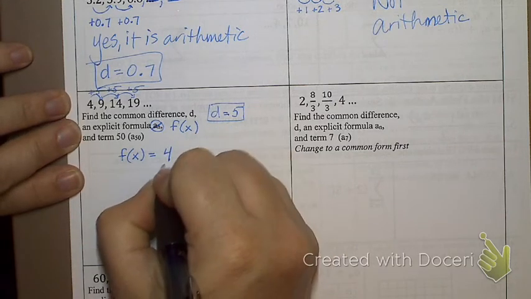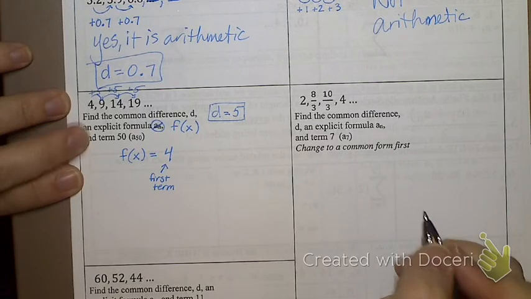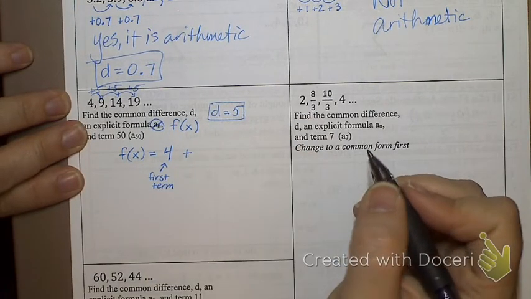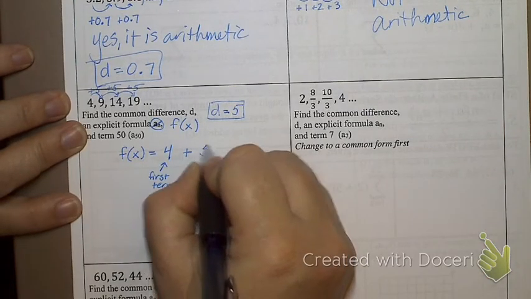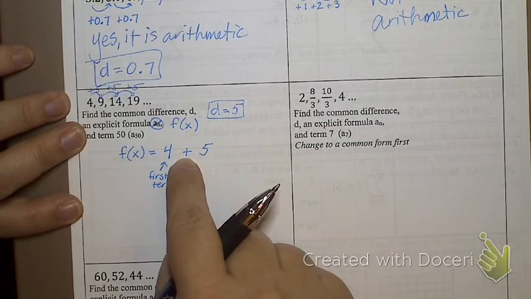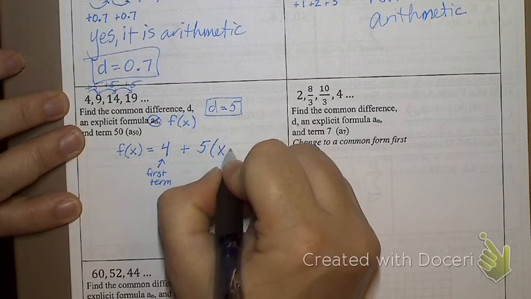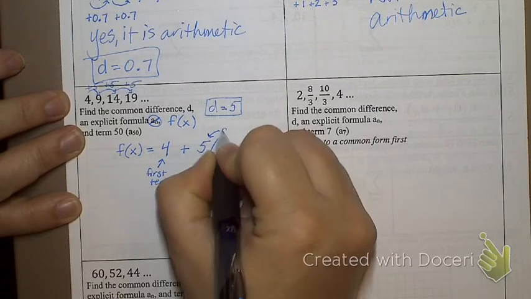So this is the first term. Now I put plus, because my d value is positive. If my d value was negative, what do you think that plus would be? A minus. And then I put a parentheses, x minus 1. And again, that 5 is your d value.